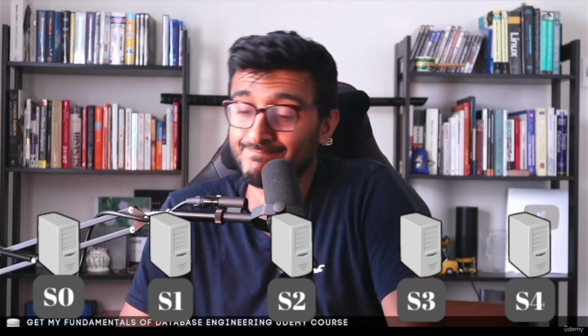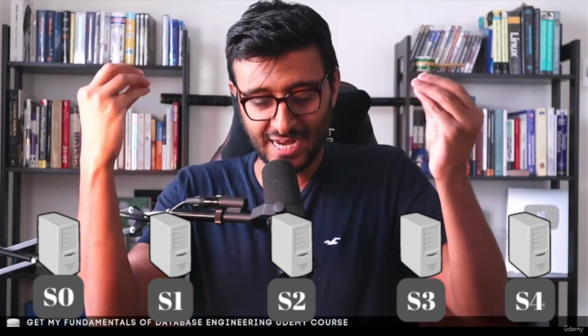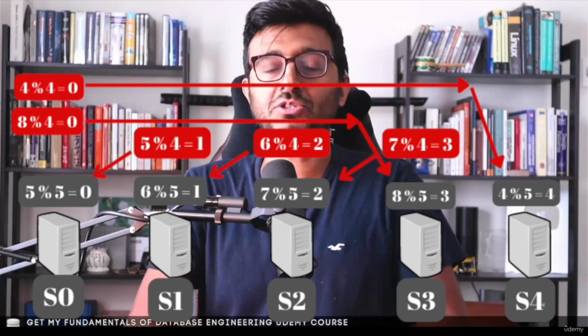So I say, okay, all right, let's just add another server. Server 4, S4. So we have S0, S1, S2, S3, and S4. Sounds good. Comes back to the problem of hashing tables. The moment you change the size, the original key values are now all shuffled.